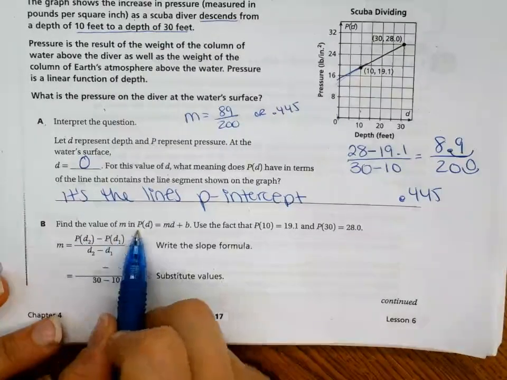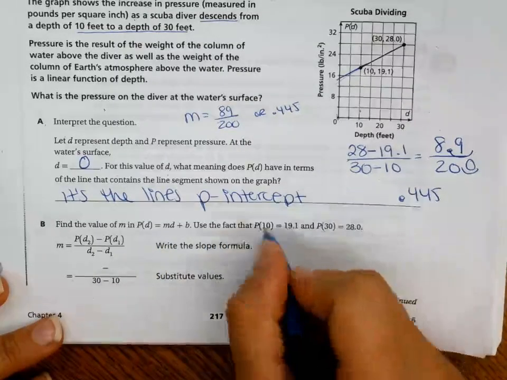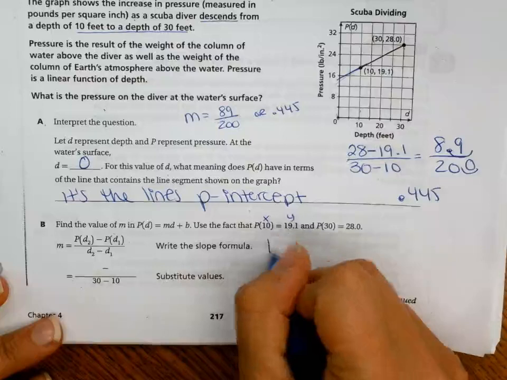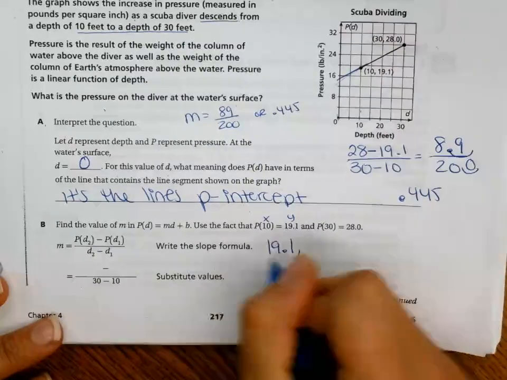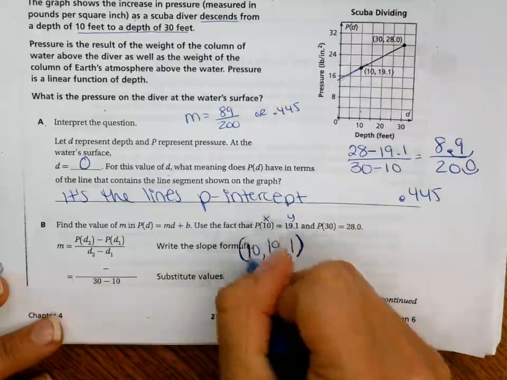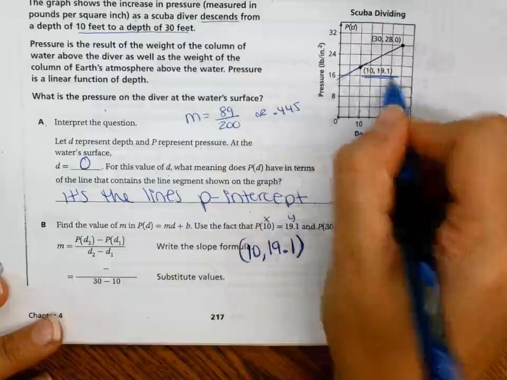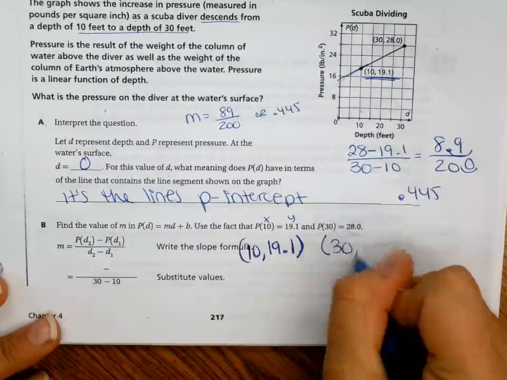Find the value of m in P of D equals mD plus b. Use the fact that P of 10 equals 19.1. This is your x, this is your y. So 10 comma 19.1 is a point on the line, right? Which is right here. And then they're giving you 30 comma 28.